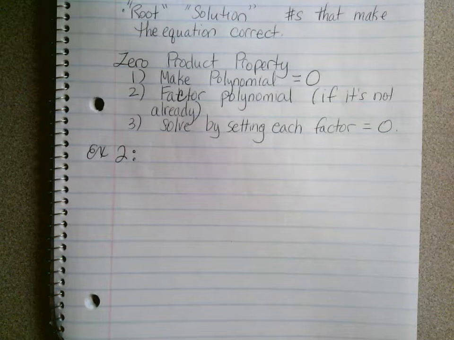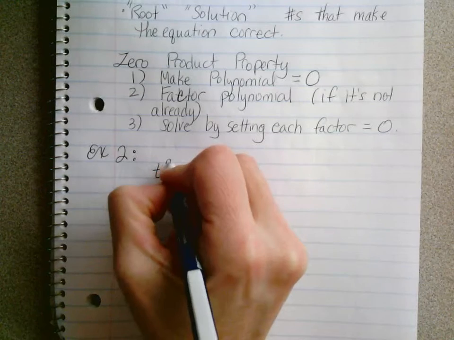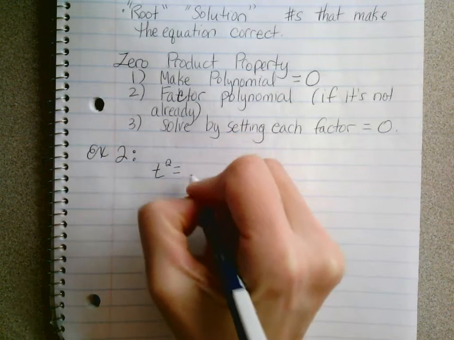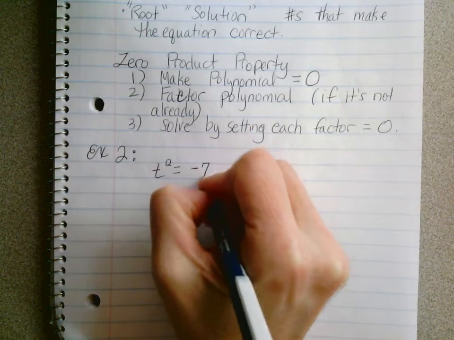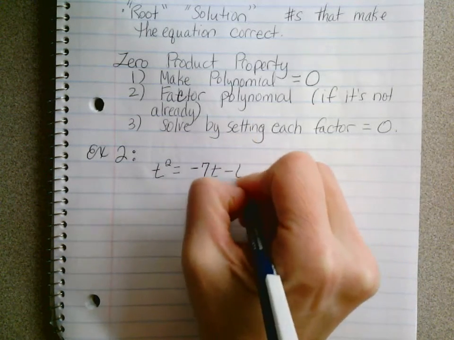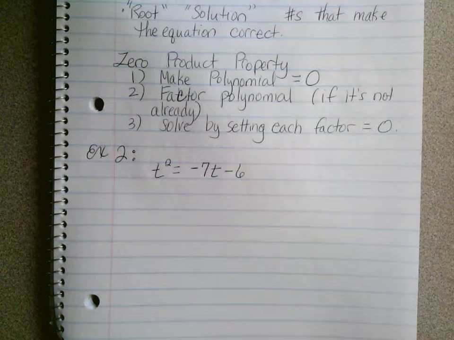And the book example is there as well for you. Okay, here we go. T squared equals negative 7t minus 6.